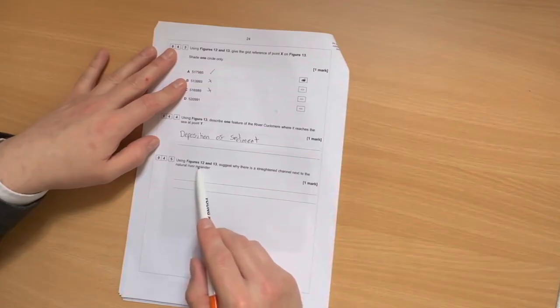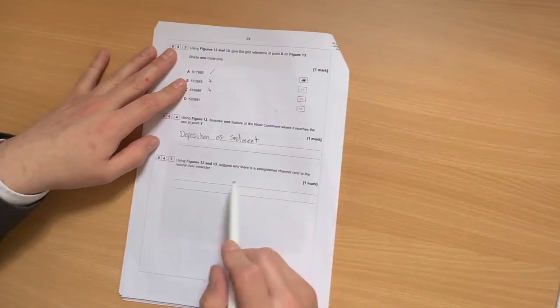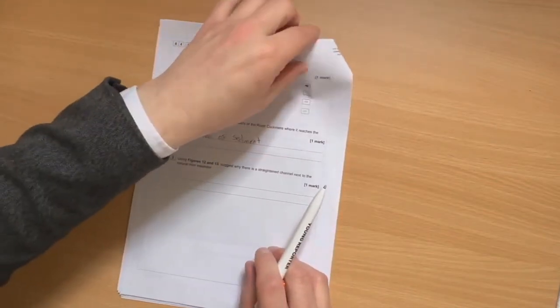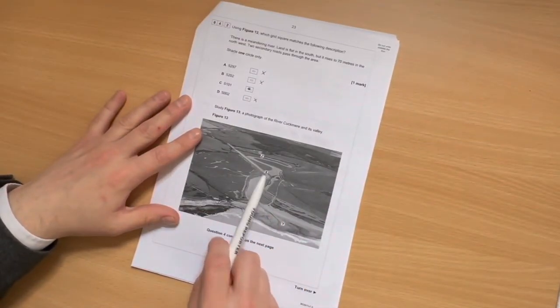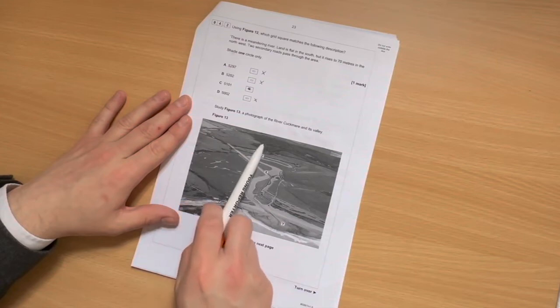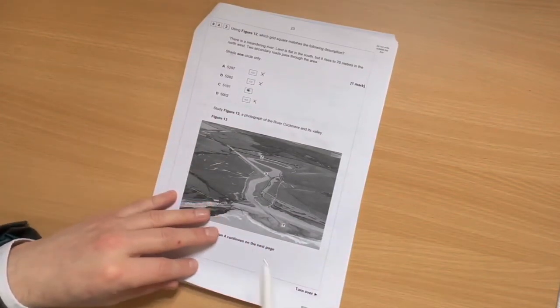Okay. Use figure 12 and 13. Suggest why there is a straightened channel next to the natural river meander. Okay, so the point of this is to get rid of water quickly. So it diverts the water, rather than the water having to go all around the channel, it comes in a straight line straight out to sea. Now ultimately, that is to reduce flooding.